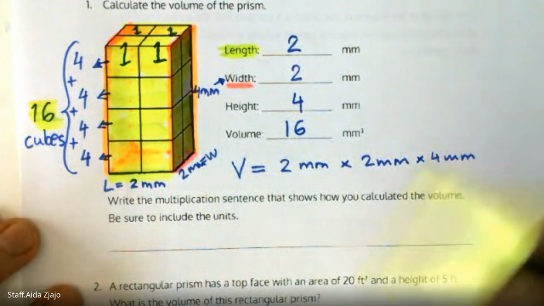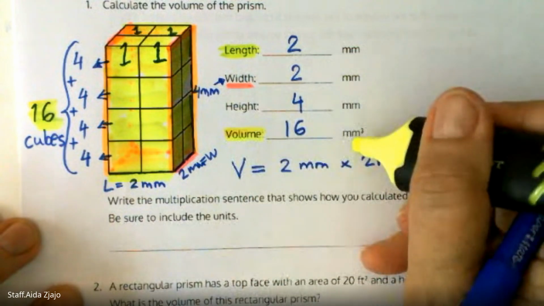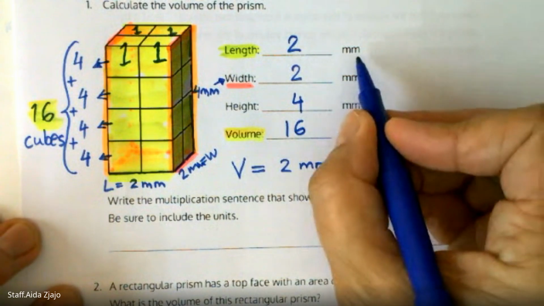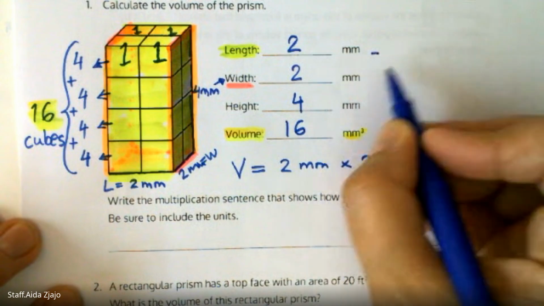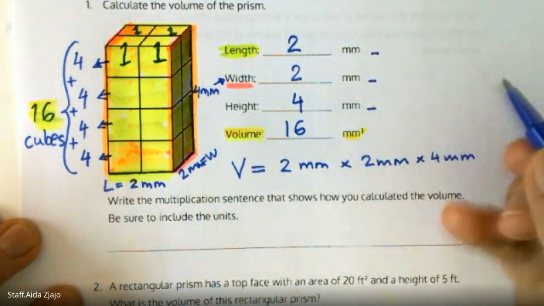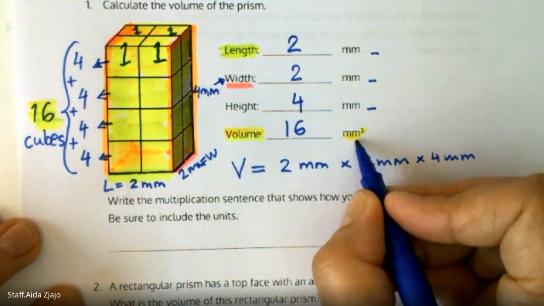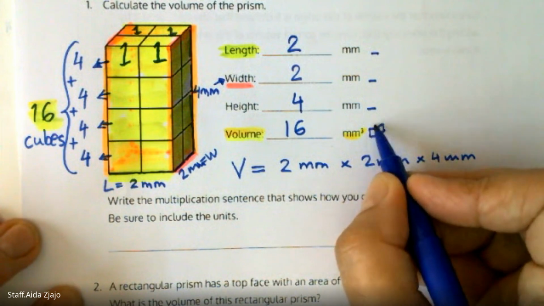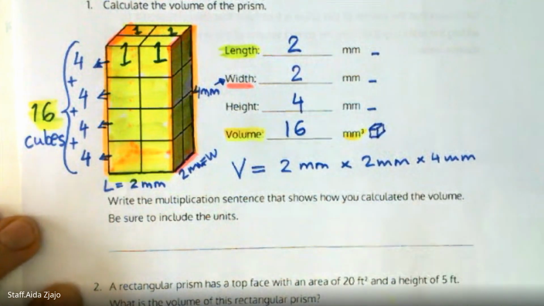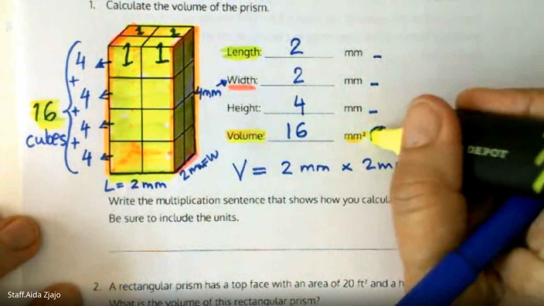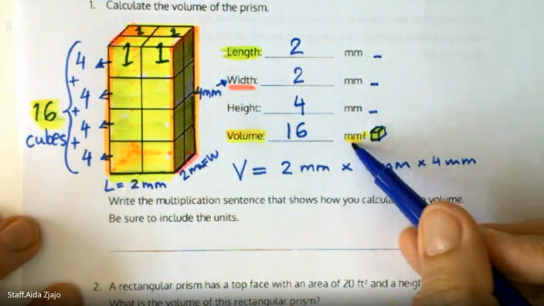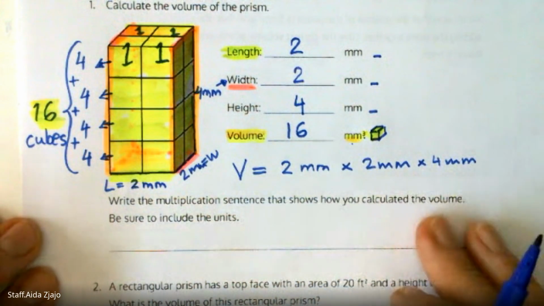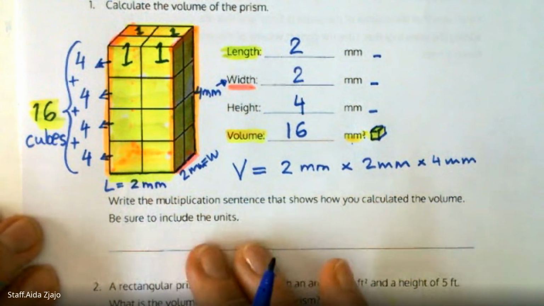And here it says volume, and you should see millimeters to the power of 3, because this is a millimeter, this is a millimeter, this is a millimeter. When you have cubic millimeters, you actually have a cube. So you're calculating little cubes. That is what cubic millimeters means. Write a multiplication sentence that shows how you calculate the volume. Be sure to include the units.